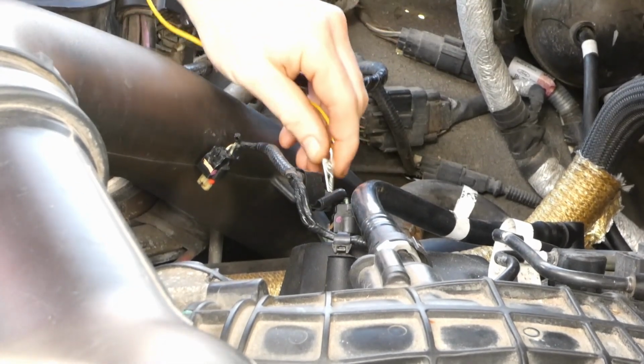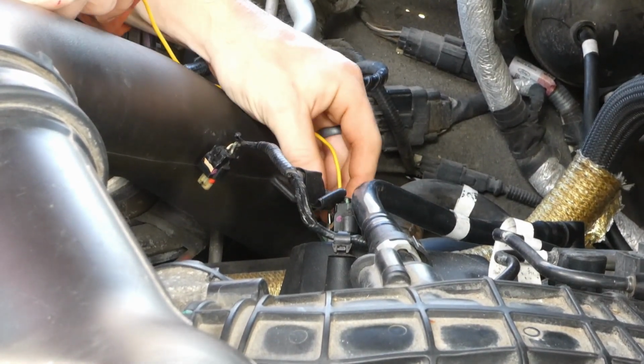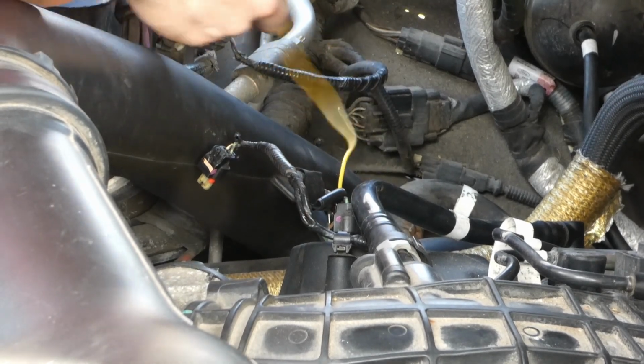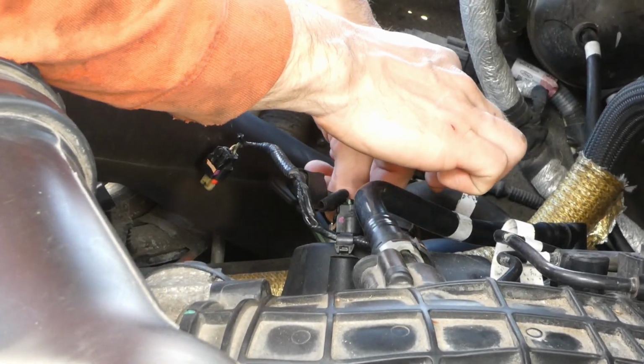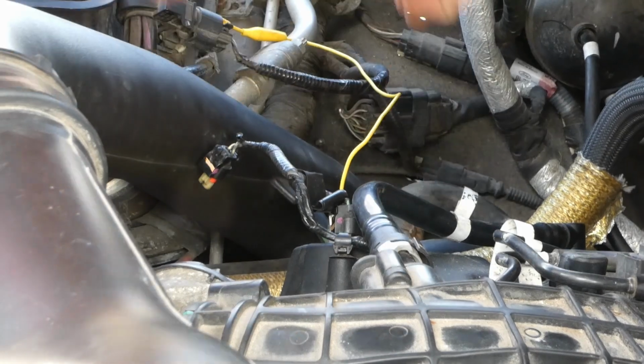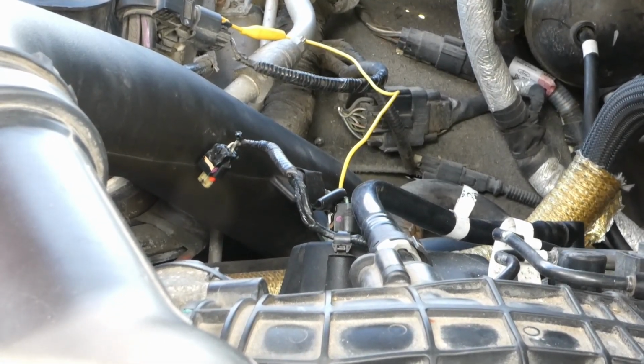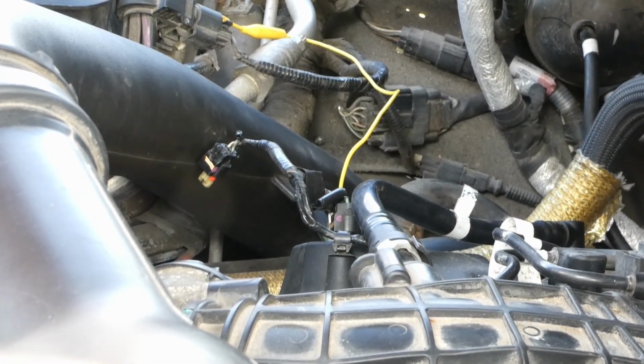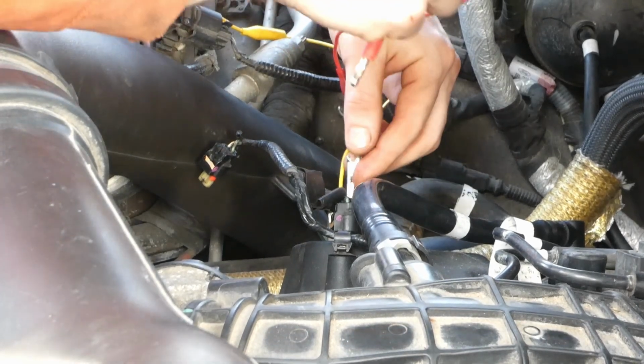Let's see if these leads will fit. Touch though.